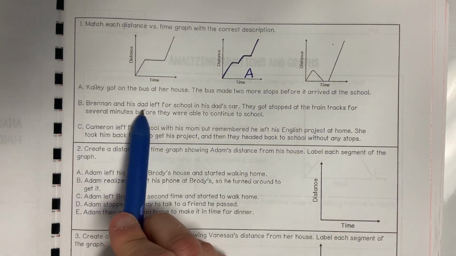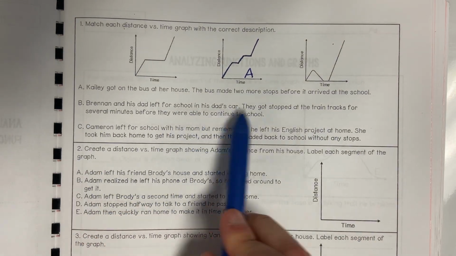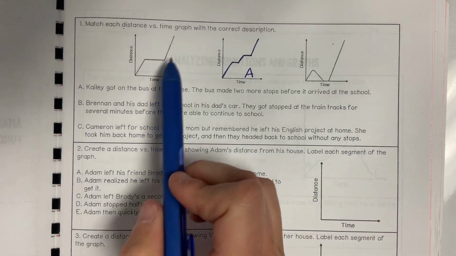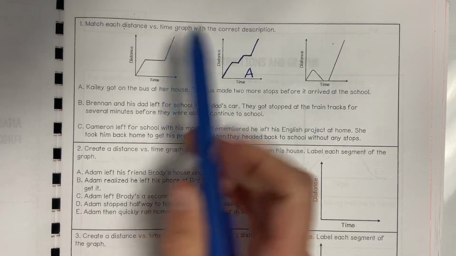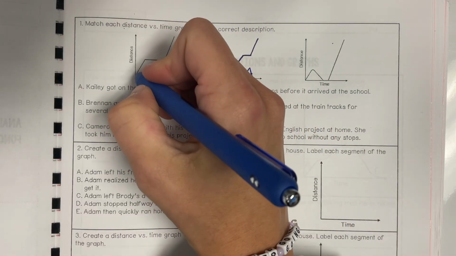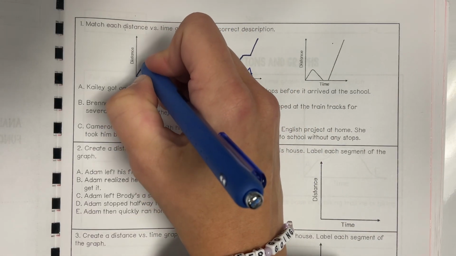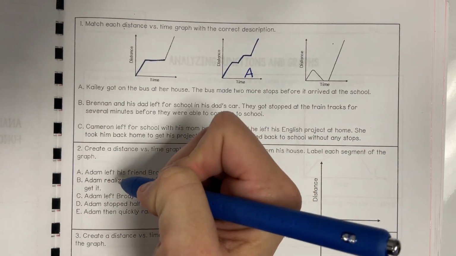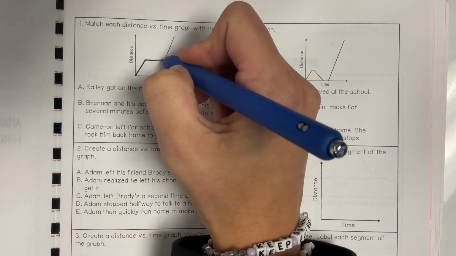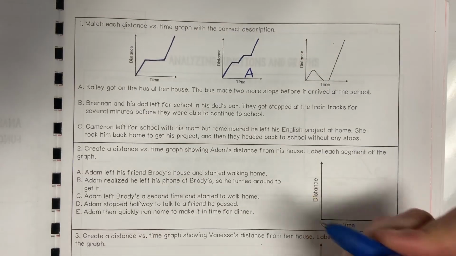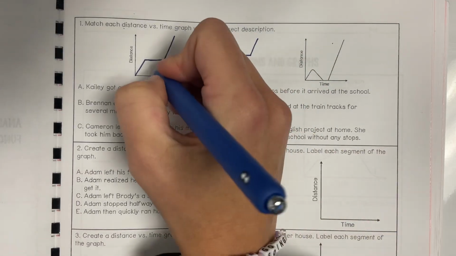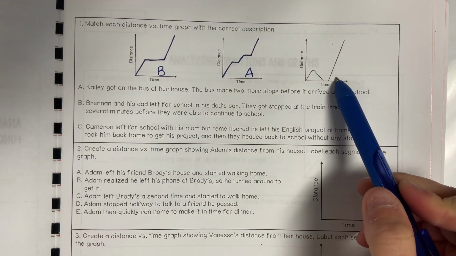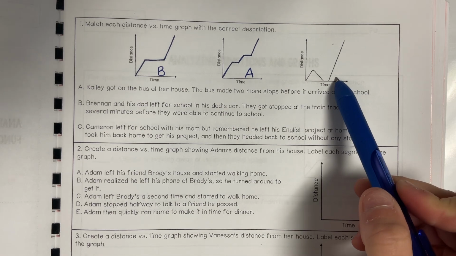Letter B, Brennan and his dad left for school in his dad's car. They got stopped at the train tracks for several minutes before they were able to continue to school. That's going to be this first graph, because again, we can follow the story. Brennan and his dad start driving to school. The big straight line represents where they were stopped at the train tracks. And then the big diagonal line represents them driving to school. So letter C has to be the last one, but we're going to follow our story as we read our graph.